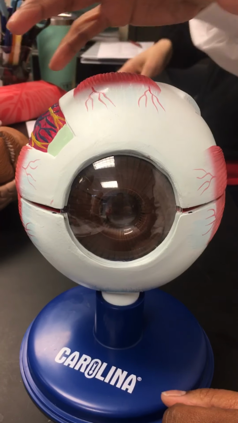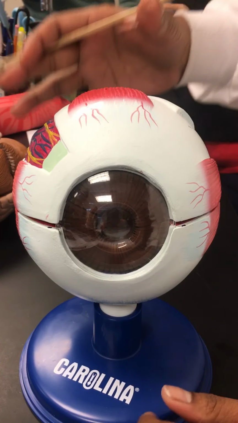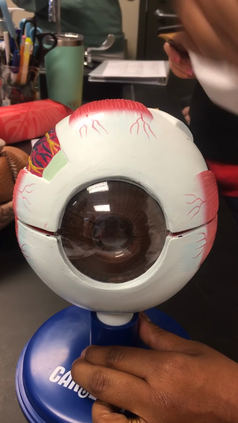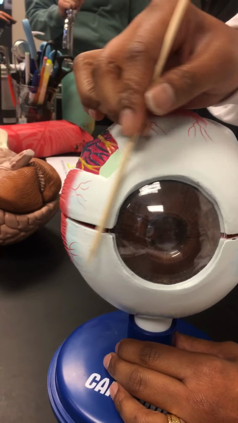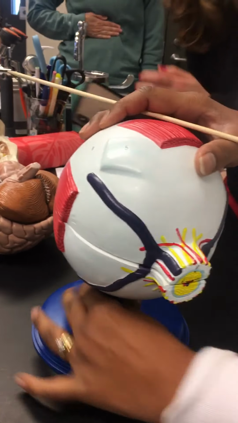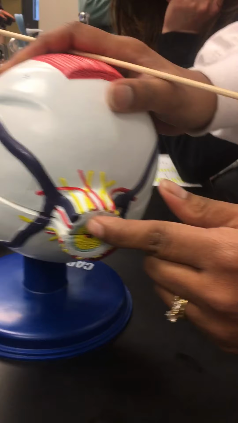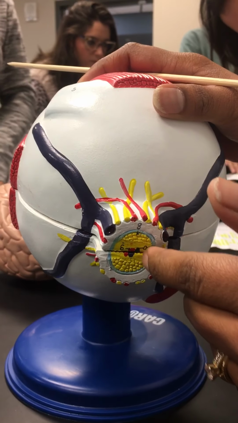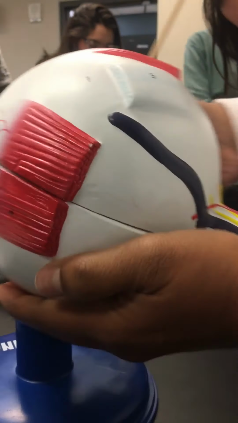All right, so on this model, this is one eye that we are looking at. Well, it's looking at us. And you can see clearly it's a ball. And the posterior section will show us the optic nerve, and that is cranial nerve 2.